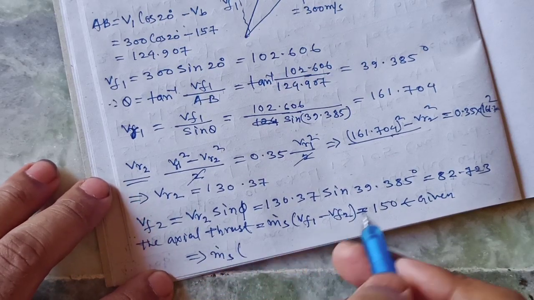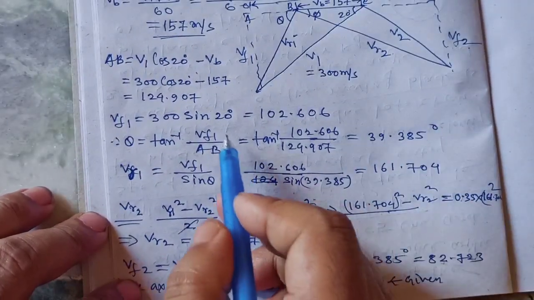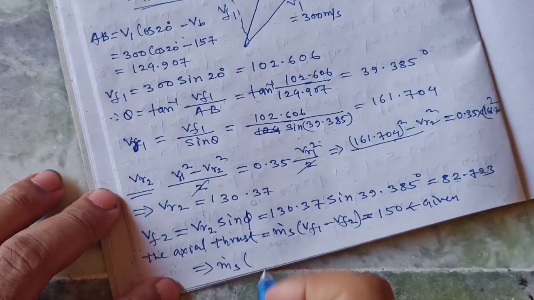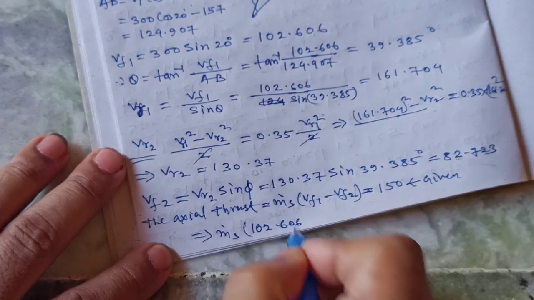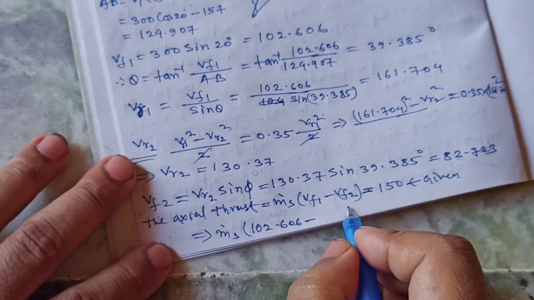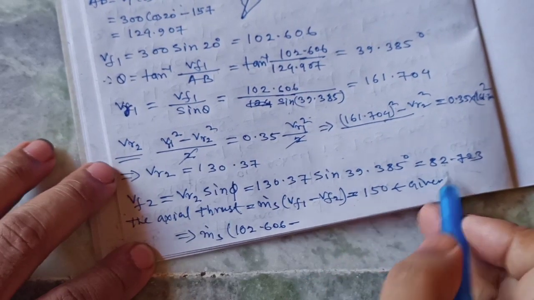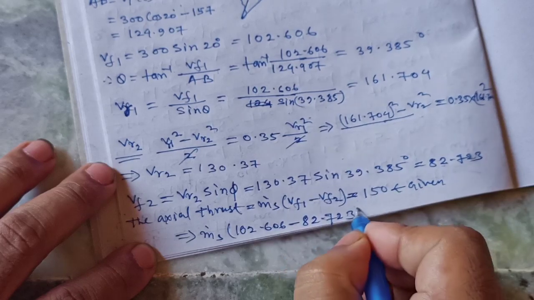This Vf1 you have already found, 102.606, minus Vf2, which is 82.723.